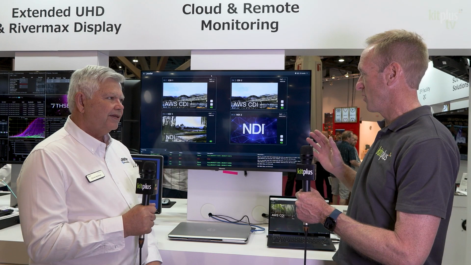Now, we're on the cloud and remote monitoring part of your booth here. So I guess we should talk about what we're seeing here and the need to monitor in the cloud and what could go wrong. So a lot of our customers are starting to think about using cloud, and the problem is it's a big black hole. They send the data up there, they hope it goes through and hope it comes down. But when something happens and it doesn't come down right, you want to be able to monitor that.